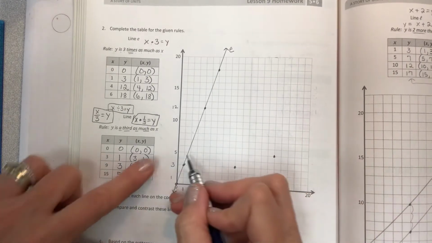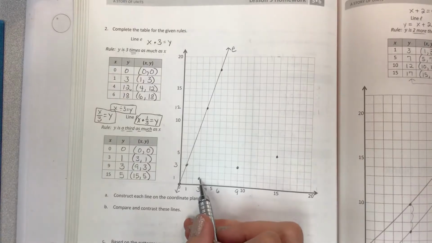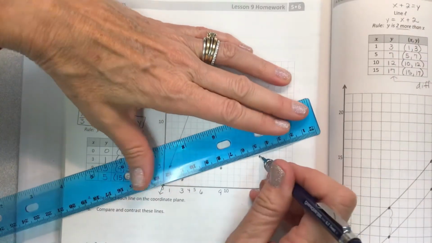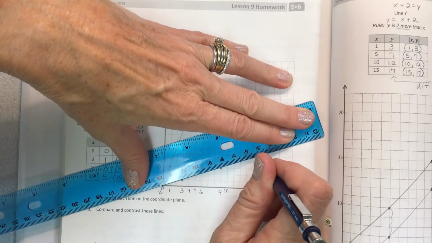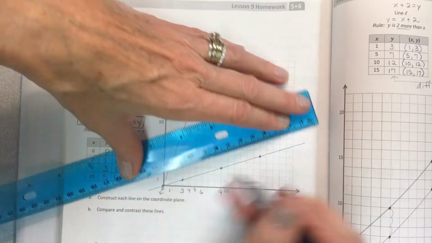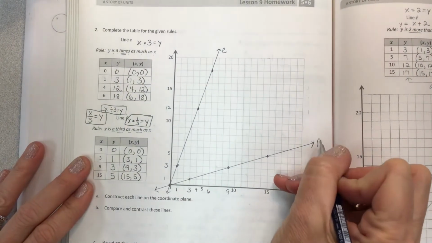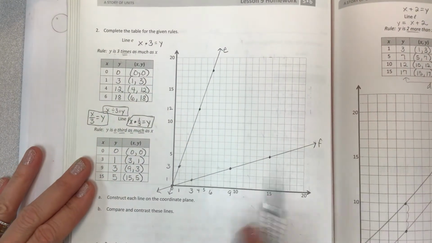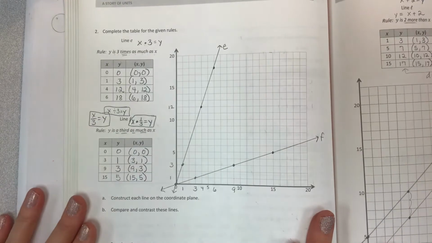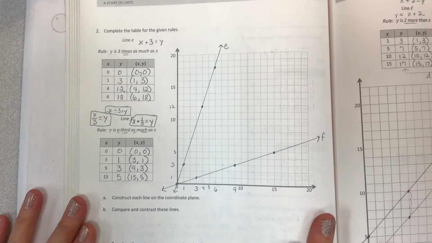Notice I just counted it up. Check back. Look at the points in your line. Grab that straight edge and connect. Label. This is line F. And look at how pretty. Look at how pretty this is.